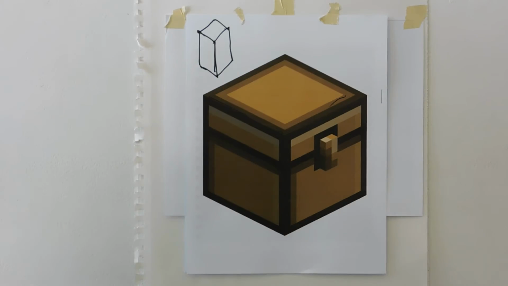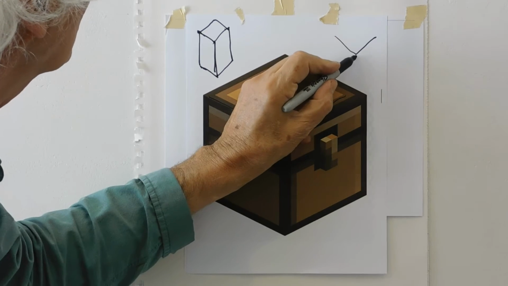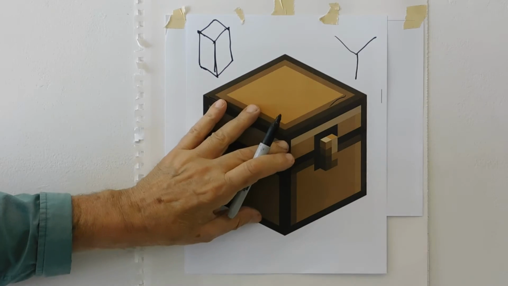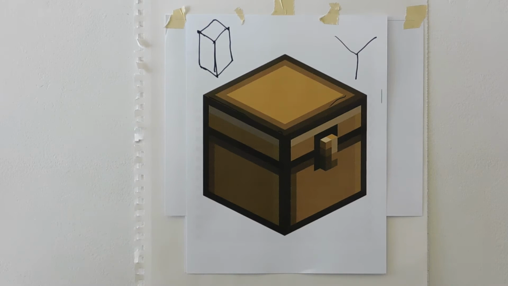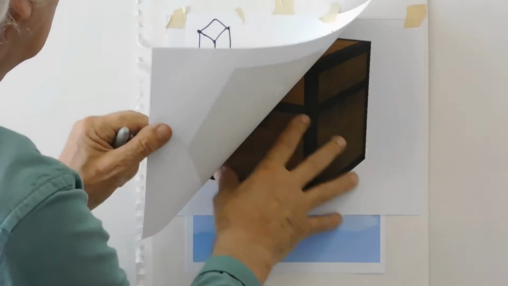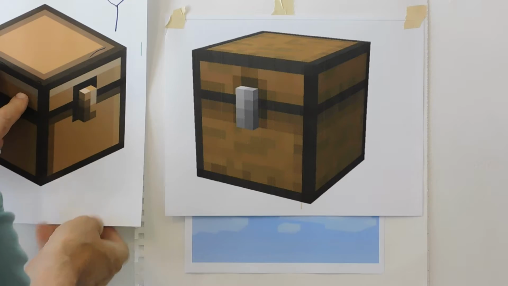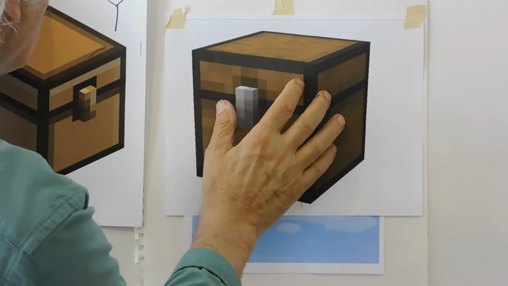What I want you to notice is that the angle of the Y determines the view of the box. We're looking at it in a certain way. But if you change the Y a little bit, you get a different box. For example, compare these two boxes. Do you see the difference between this box and that box?